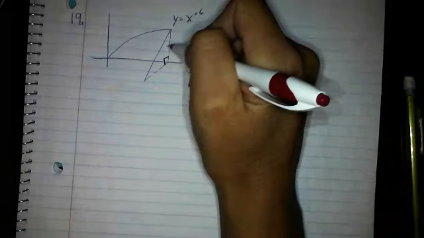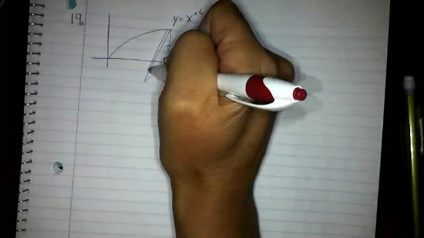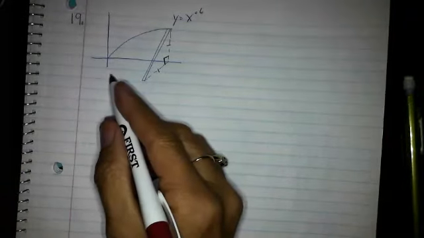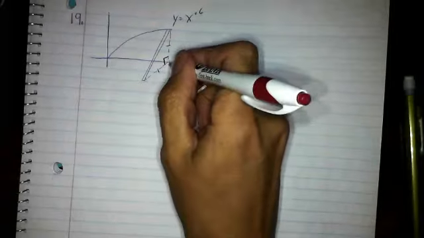Okay, so the cross sections are these triangular regions where the legs are equal. So they're isosceles triangles, isosceles right triangles. And if we think about the thickness of them, they are going to be triangular prisms. And we're going to add up all of the volumes from 0 to 4. So this stops at 4.